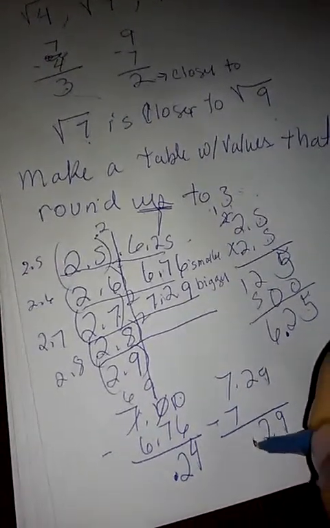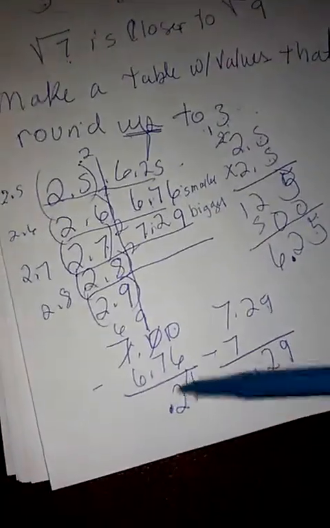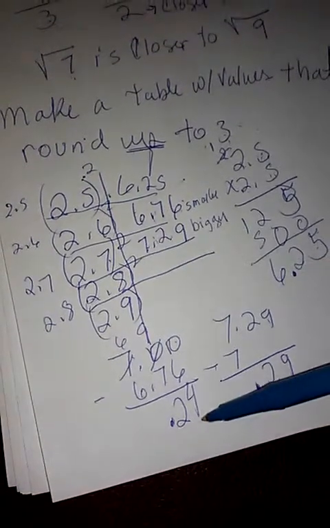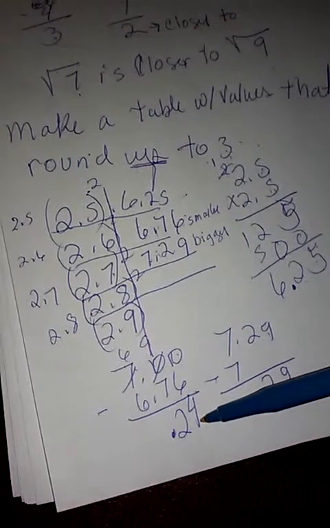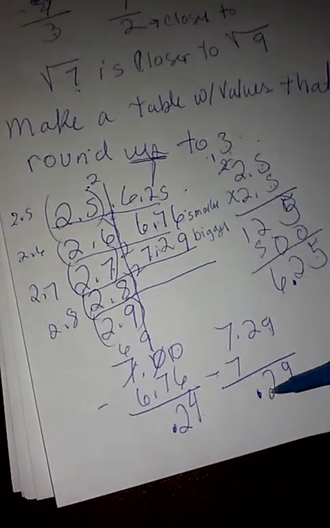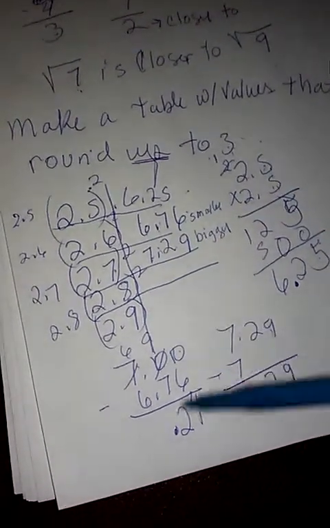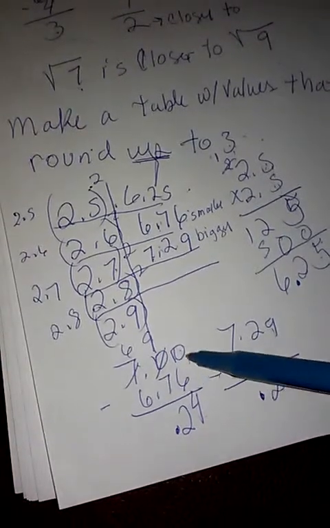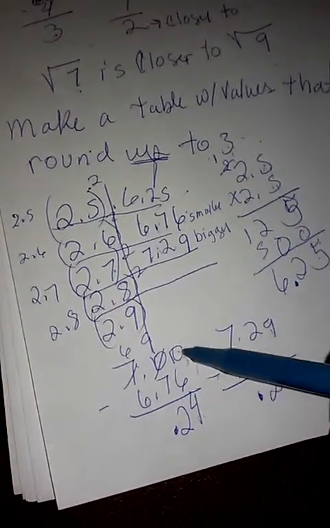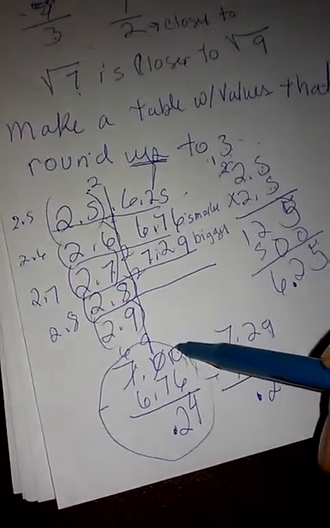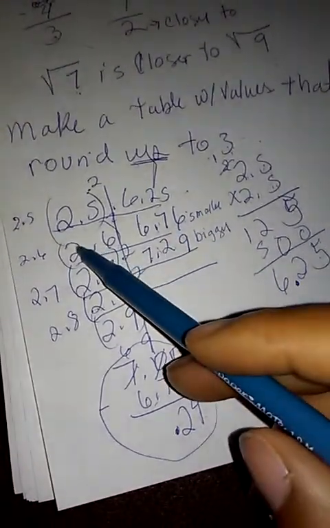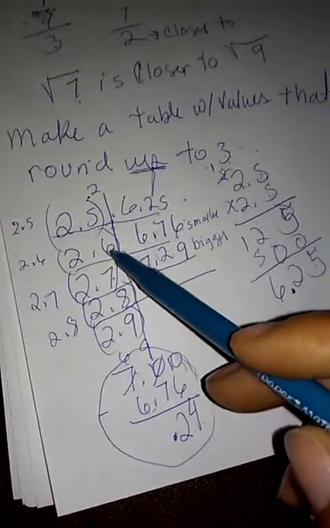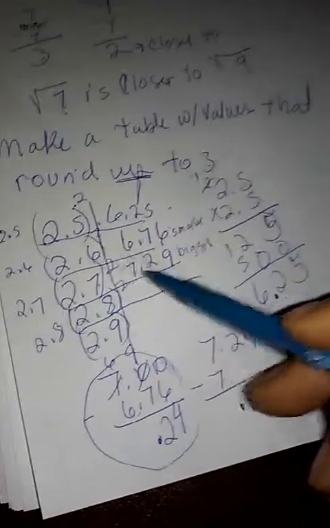Now we see that 0.24 is smaller than 0.29. So that means that the square root of 7 is going to be closer to 6.76, which is 2.6. But we can get even closer by making another table.